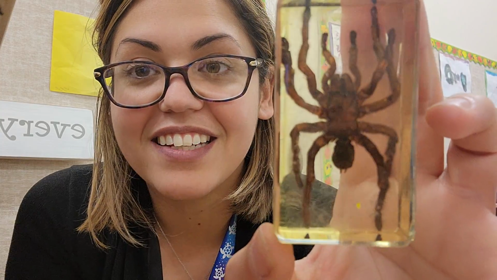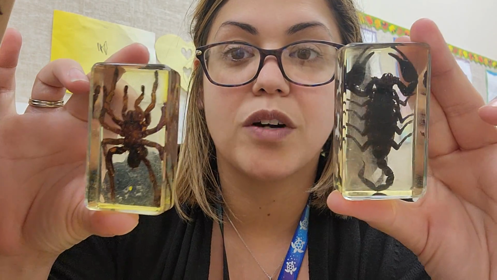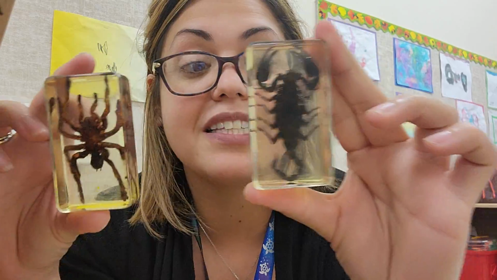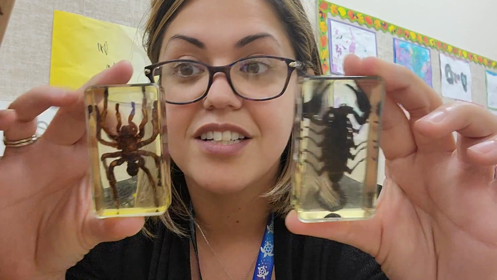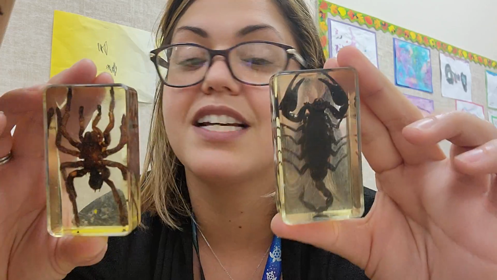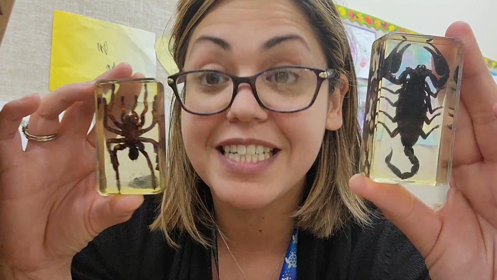Look at that. Can you see anything similar between the tarantula and the scorpion? What do you see? We know they're similar because they both live in the desert, because we're studying sand, so we know that they live in the sand and they live in the desert. But what do we know about them? We know that the scorpion burrows, but did you know so does the tarantula?